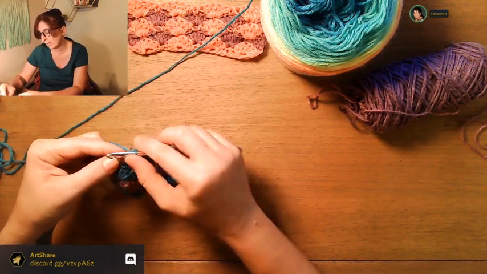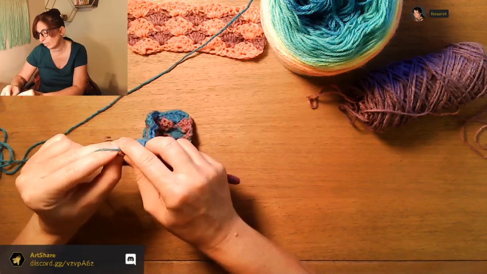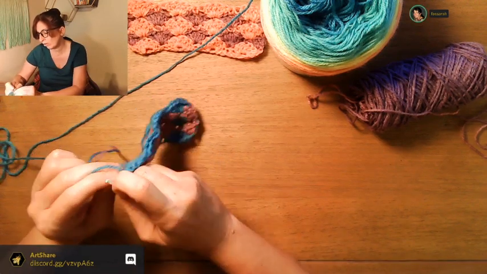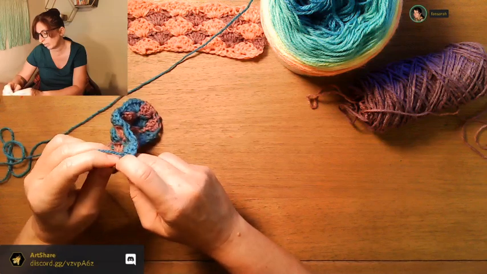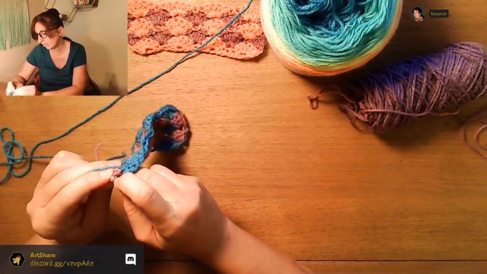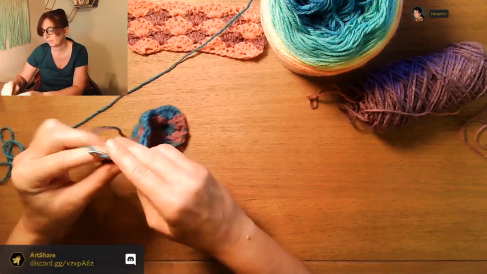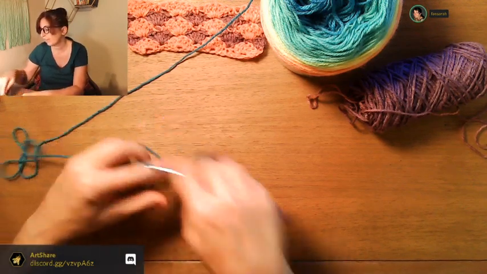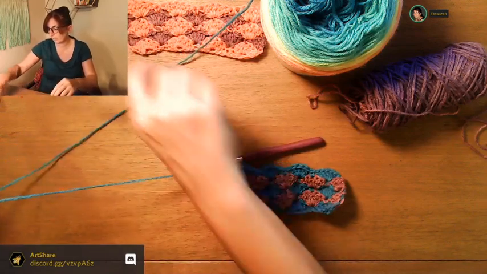All right, so I'm at my end. What I'm going to do is go through that last little hole there that I'm having trouble getting into. Single crochet. Then I'm going to snip this.